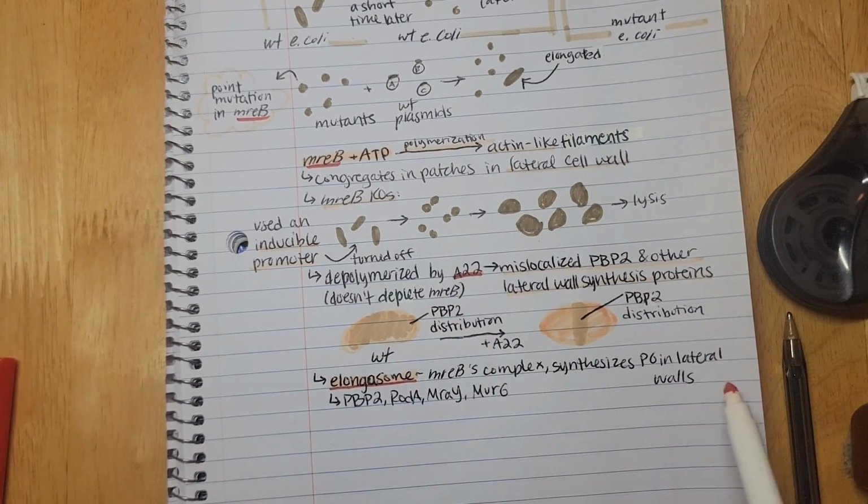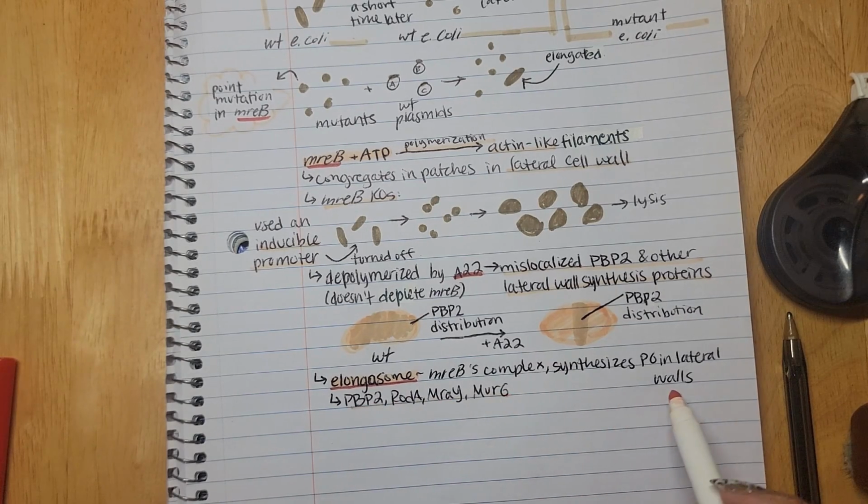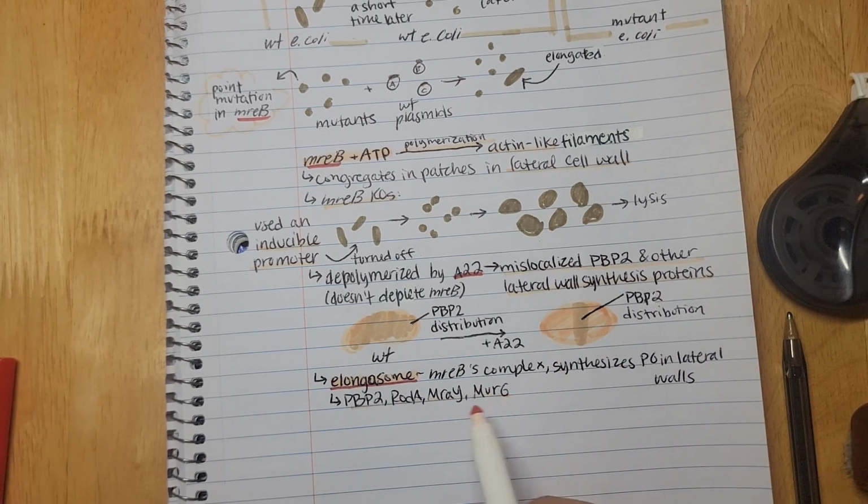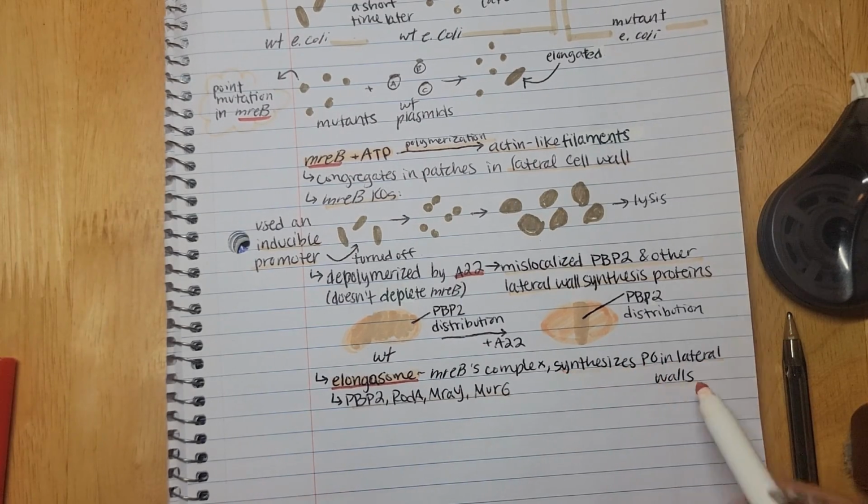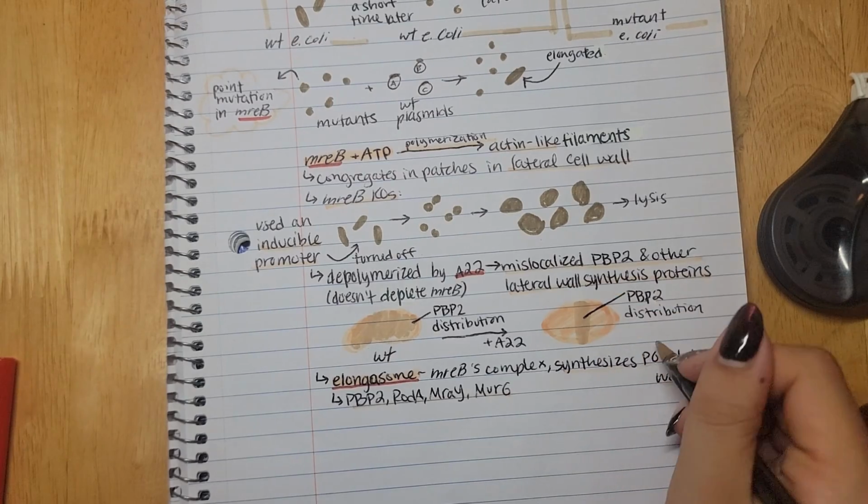So yeah, interesting. We have the elongosome made up of these lovely enzymes, PBP2, RodA, MraY, and MurG, which we've all talked about before, and obviously it makes peptidoglycan in lateral walls.